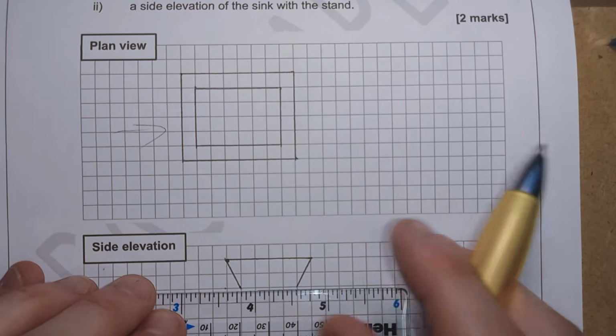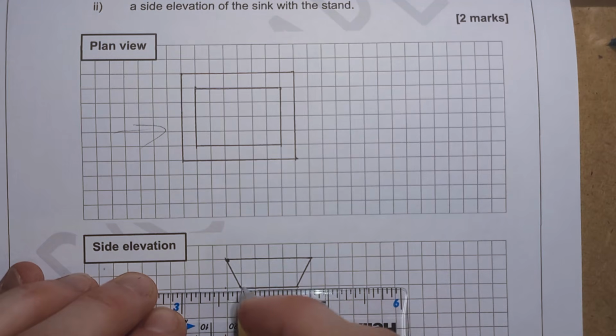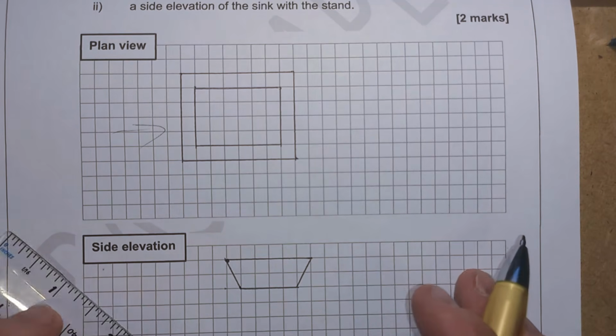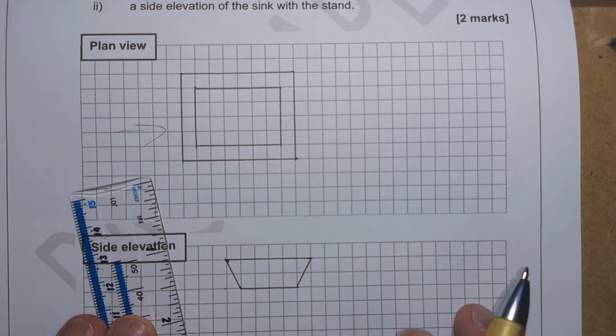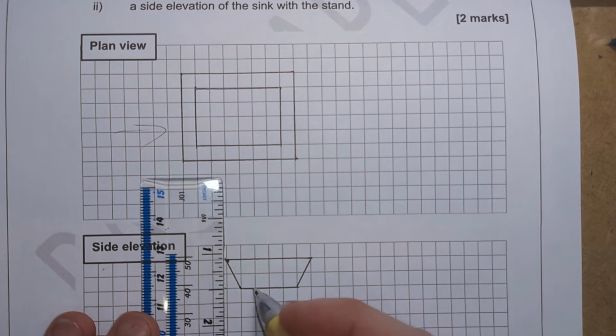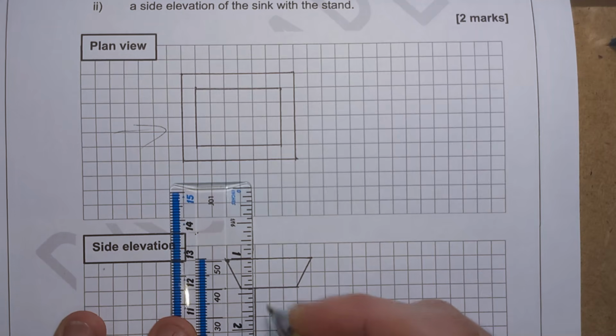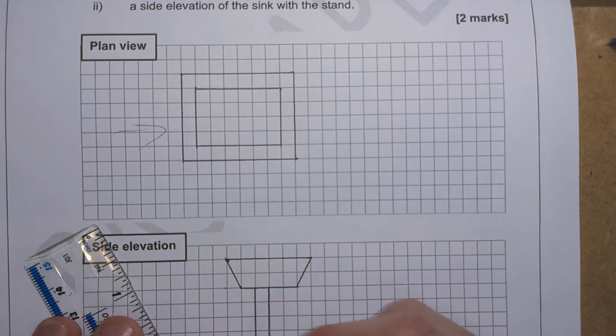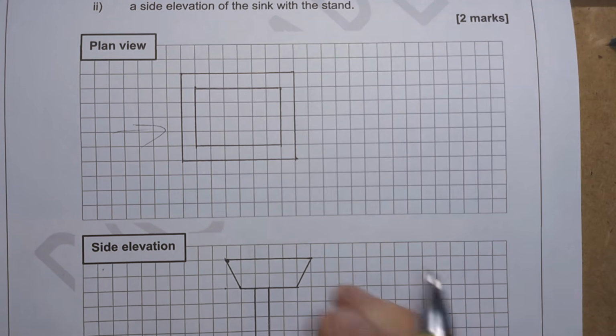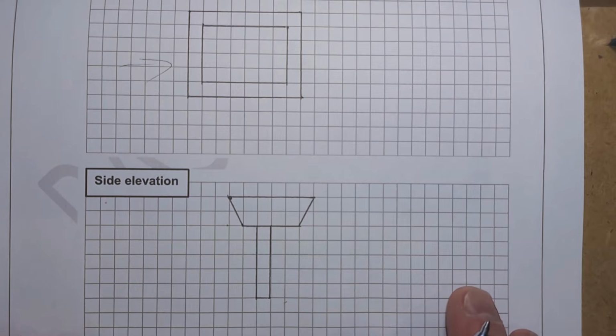So I would put this one on. And again, the actual length of it we don't know, but we can go for, I don't know, maybe 5 squares. But I'm going to have it slightly closer to the back. So 2, 3, 4, 5. And that's going to be my side elevation.